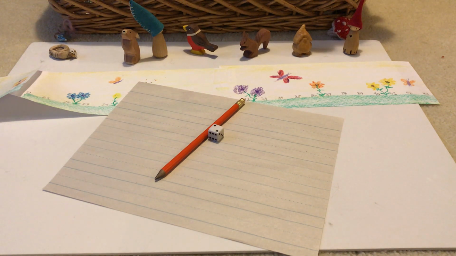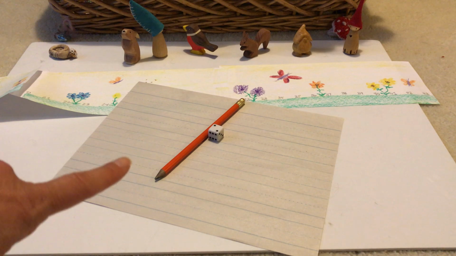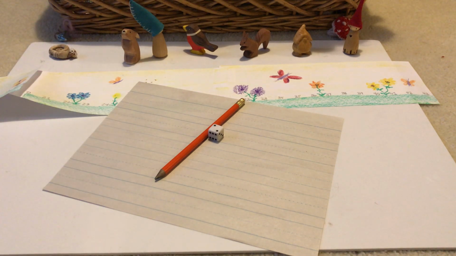So you'll need all those things: meadow friends, just one from each family, and a die, and a lined paper, and a pencil. So go and get those things, and then press play again if you pause, and we'll play together.